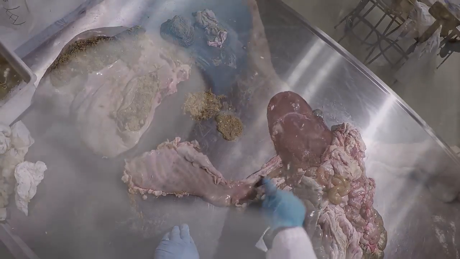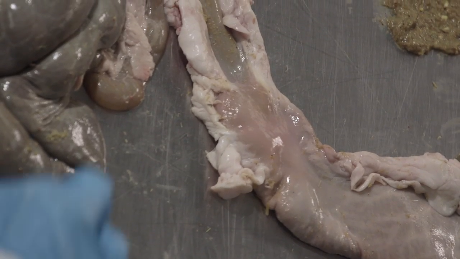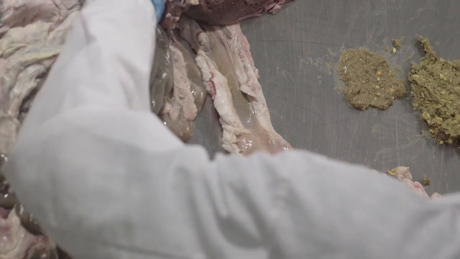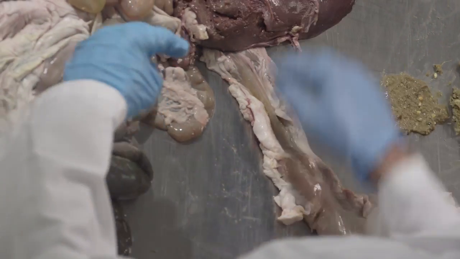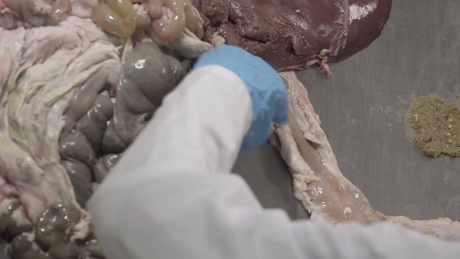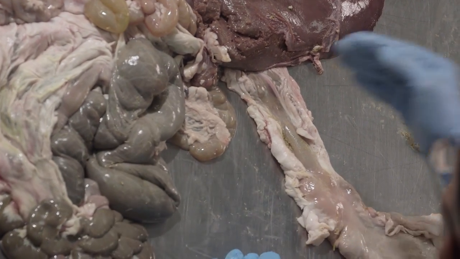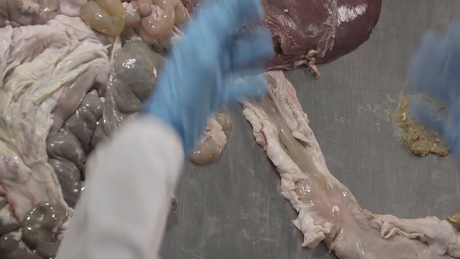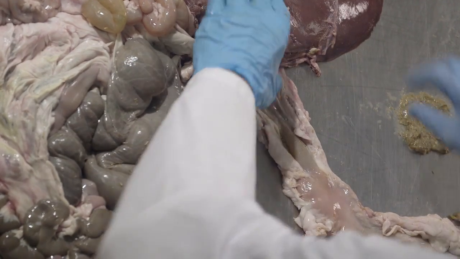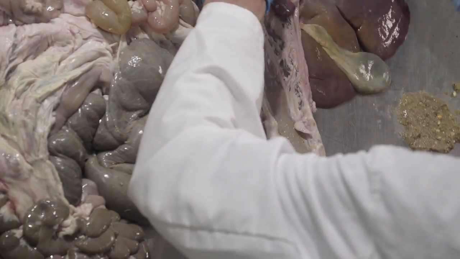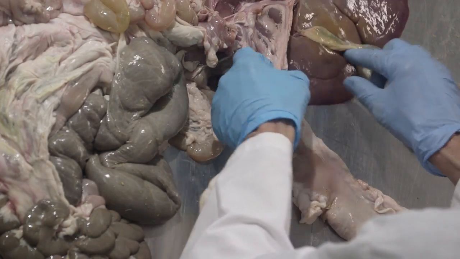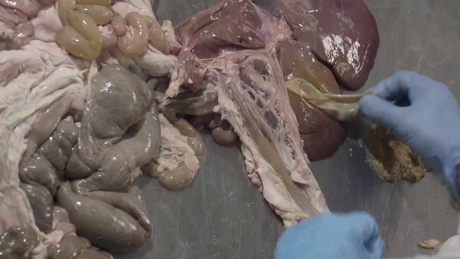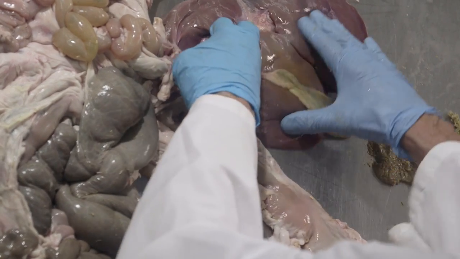And here's the first part of the small intestine. This again is called the duodenum, and the duodenum is where pancreatic enzymes will be added. It's also where bile is added from the liver. Just as we saw in the pig, here's the liver, and on the bottom side of the liver is the gallbladder.